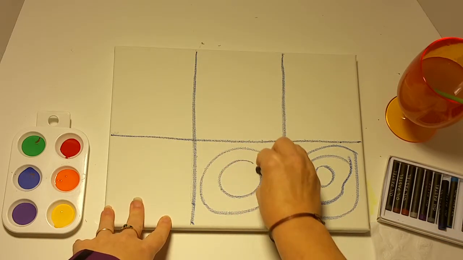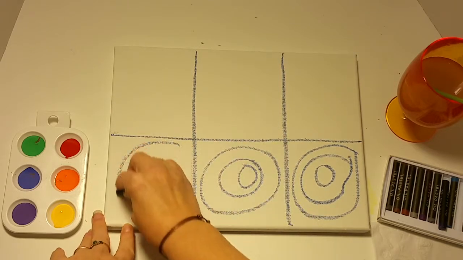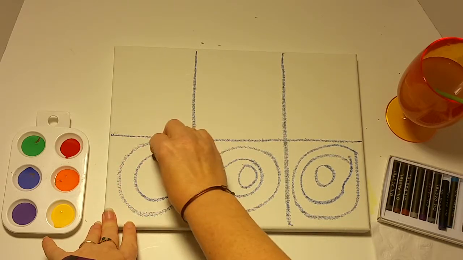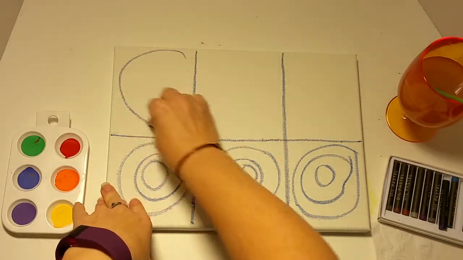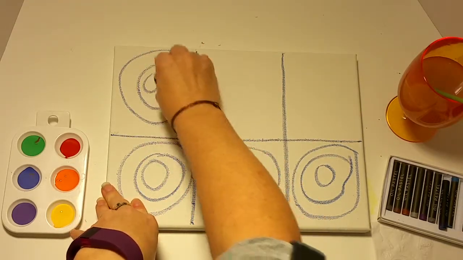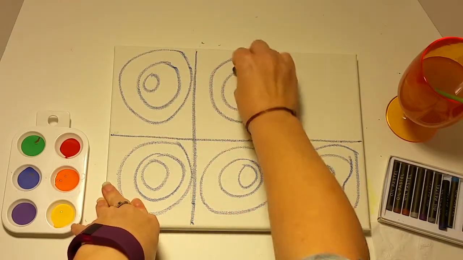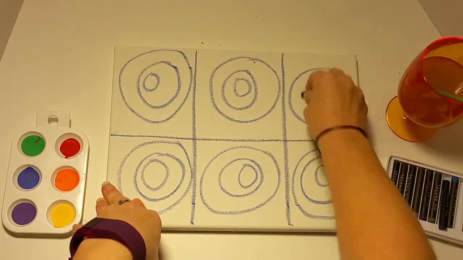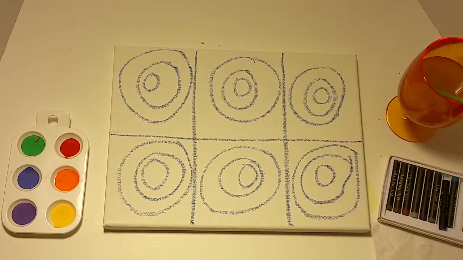So 1, 2, 3. 1, 2, 3. 1, 2, 3. Okay. So now we have our circles.